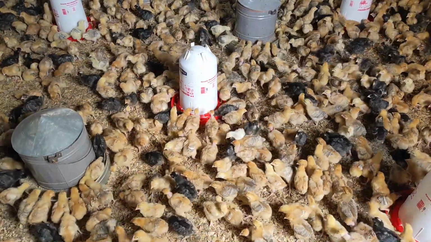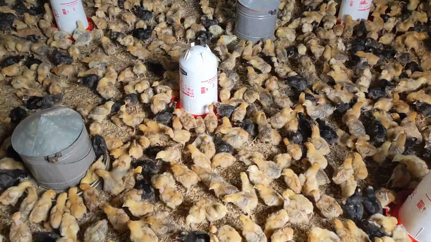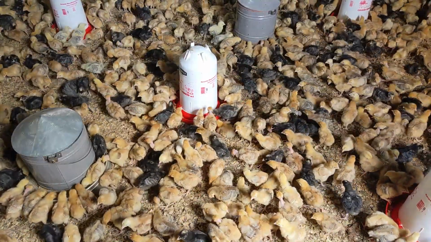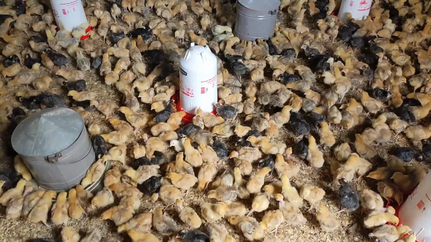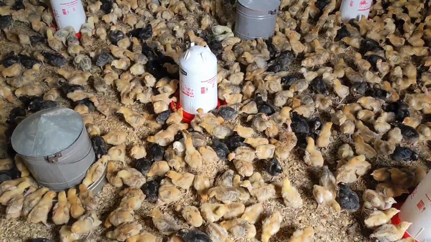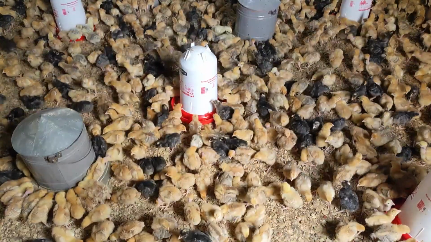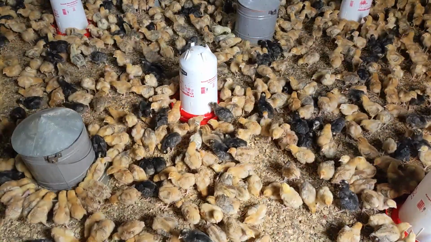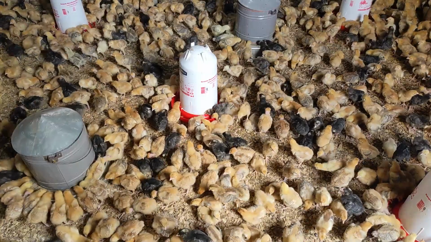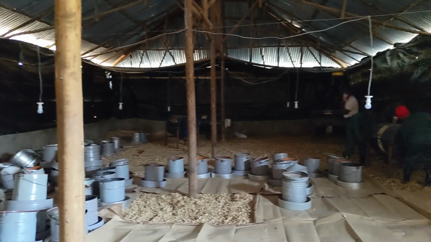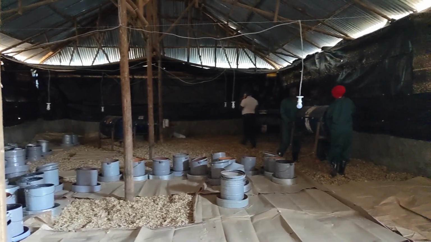And we have the biosecurity measures, like culling them. We get the sick birds and put them in the sick bed for continuous monitoring, and as well maintain good ventilation in your poultry or in the brooder house.